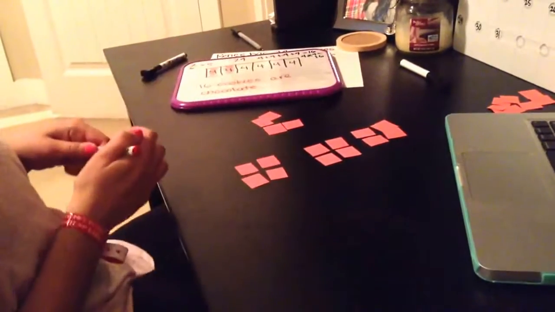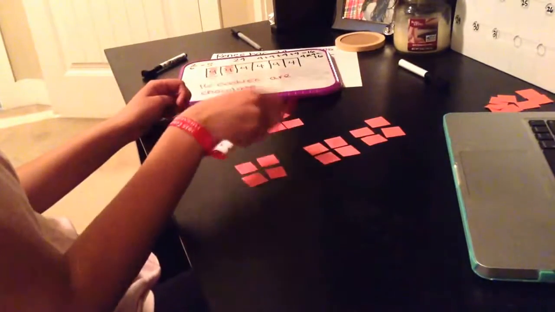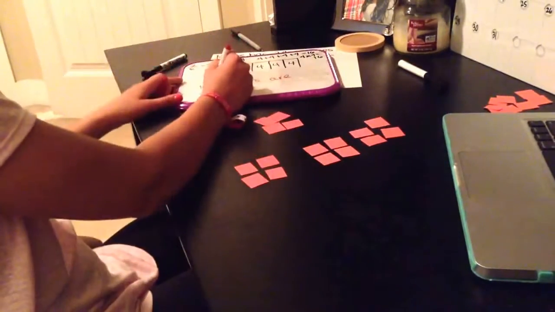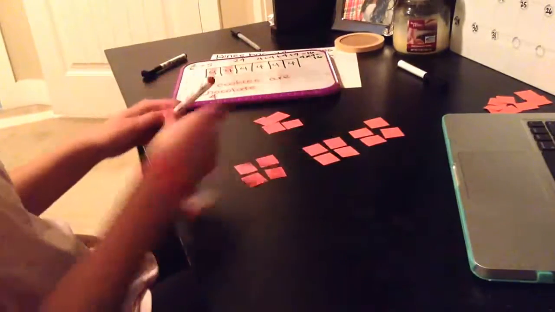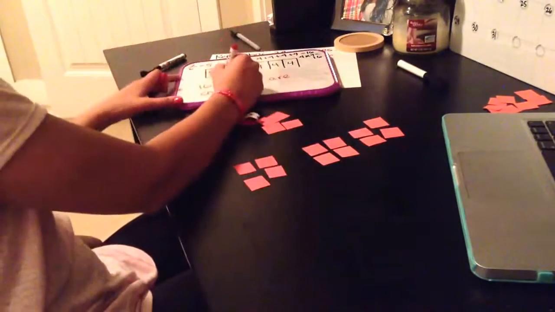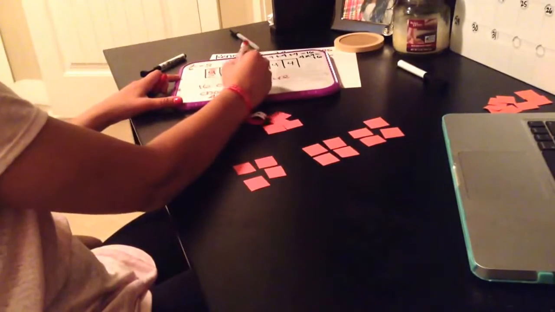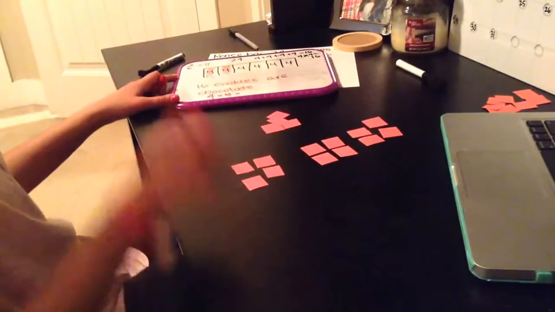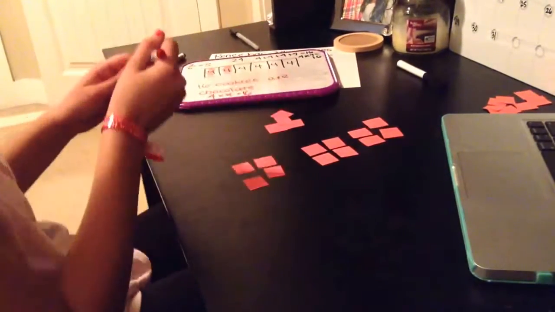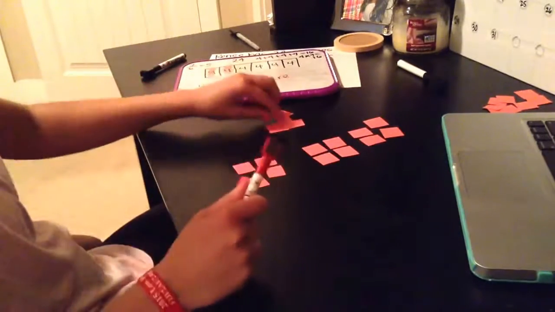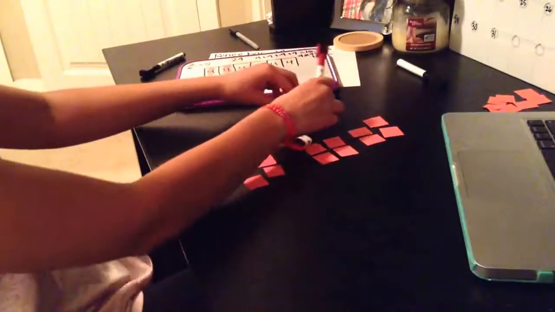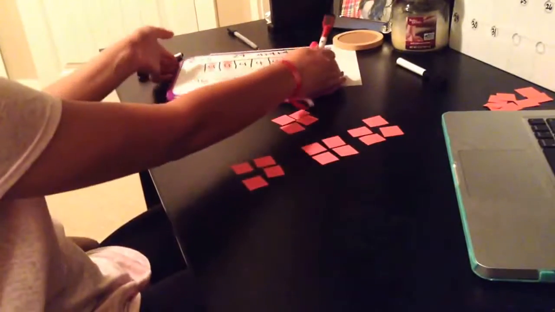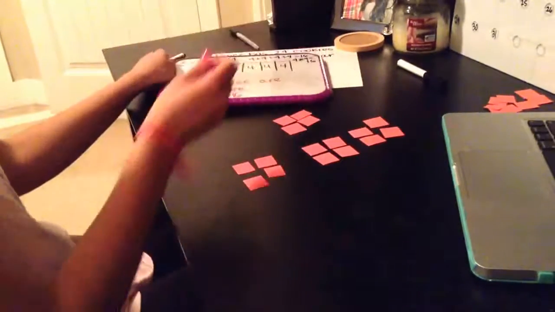A simpler way to do this would have been multiplying. We have 1, 2, 3, 4 groups. So 4 groups of 4. So 4 times 4. And 4 times 4 equals 16. Just double check our answer. It's very good to do it both ways. So 16 cookies are chocolate chip.